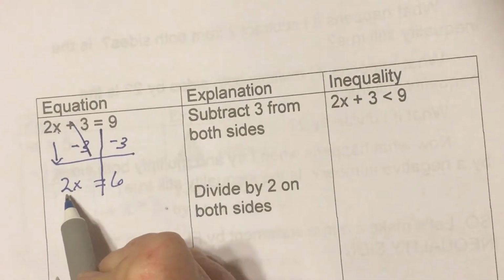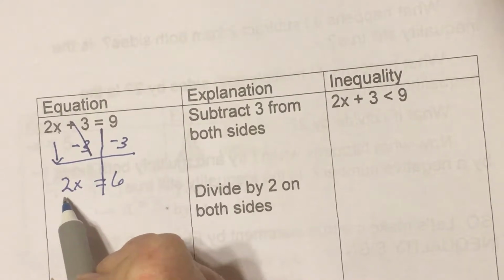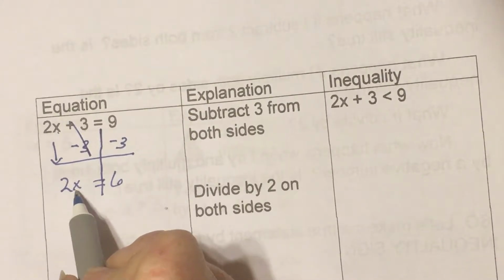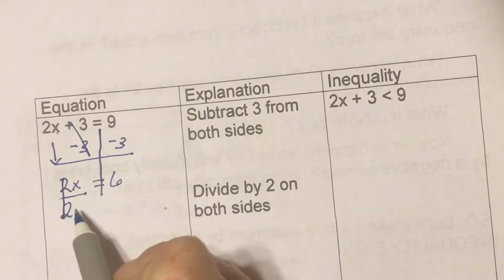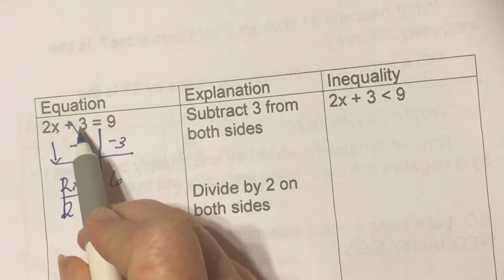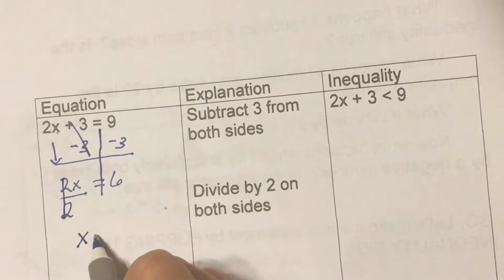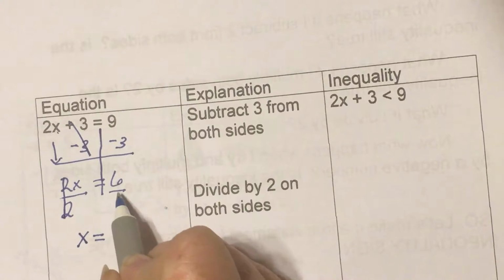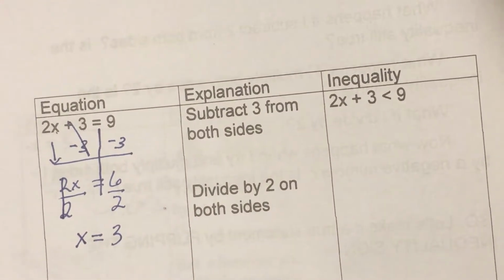At this point, I'm left with a one-step equation like we had in the previous videos. So when you have something multiplied to a variable, to undo it, we divide by that. Remember, this time, we're not trying to get it to equal 0 like we did up here with the 3. This time, we're trying to get it to equal 1x. And what I do to one side, I do to the other. 6 divided by 2 is 3.